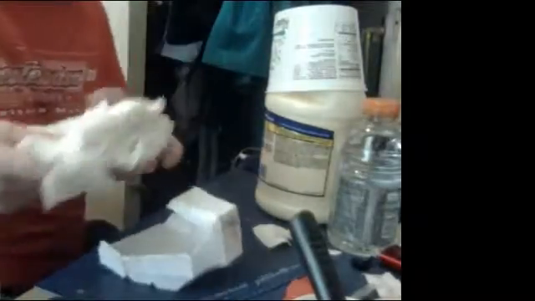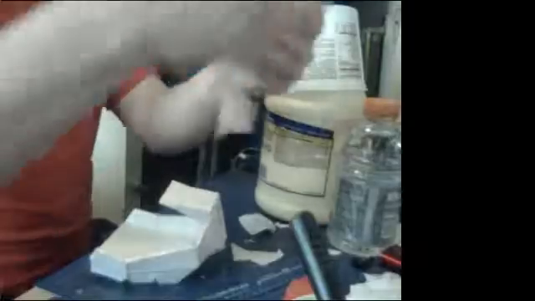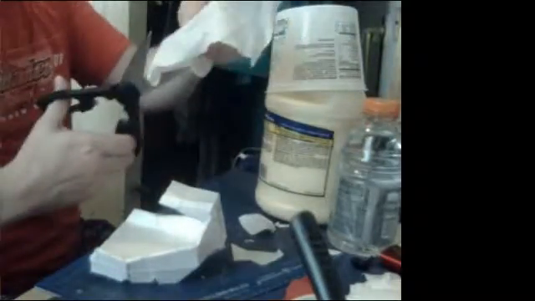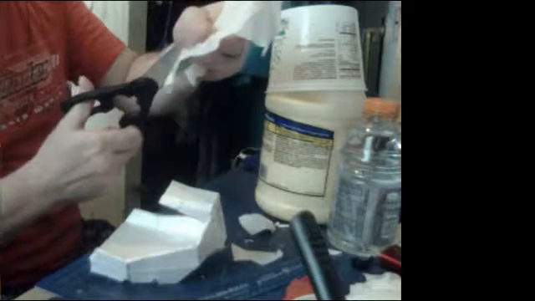So, first thing you do with baby wipes, I'm going to use just these for now. There was supposed to be a hell of a lot more. I don't know where they went. But you see here, I've got the strip there, and you do the baby wipes pretty much the same way you do the fiberglass cloth.